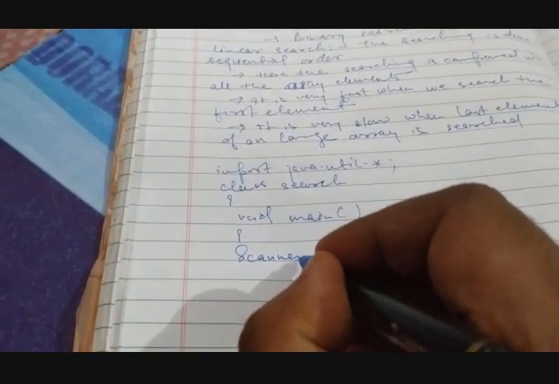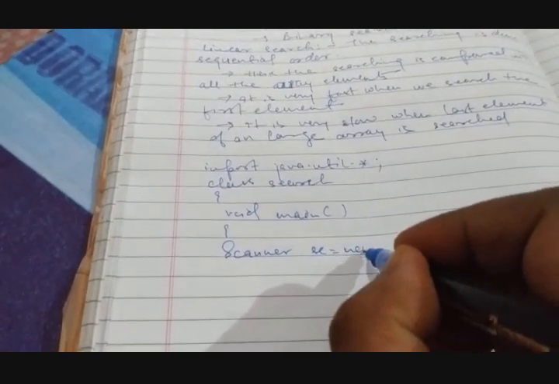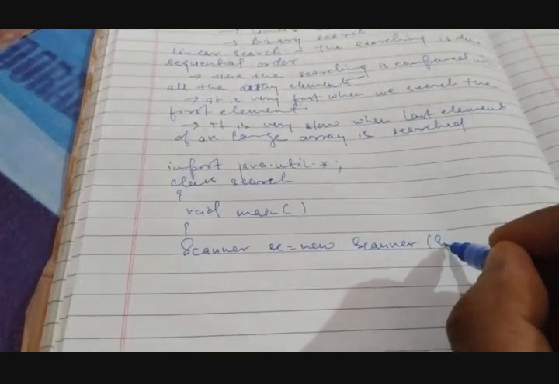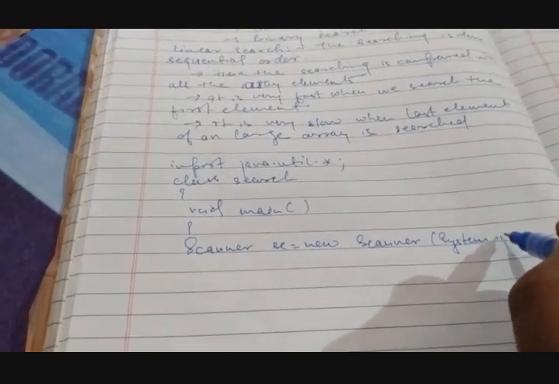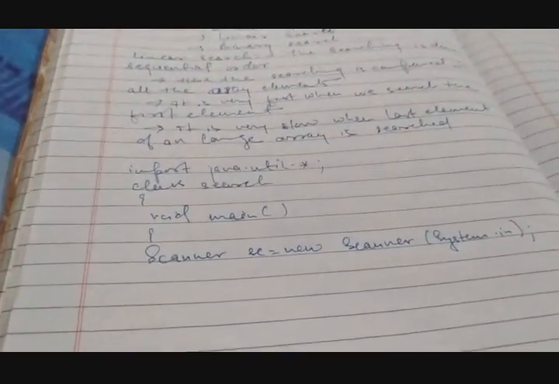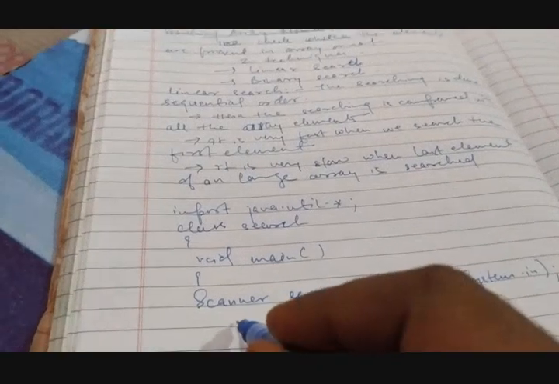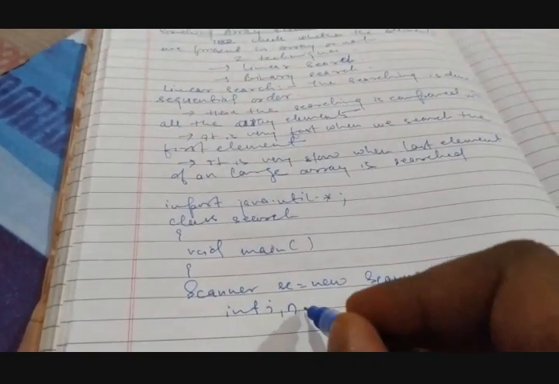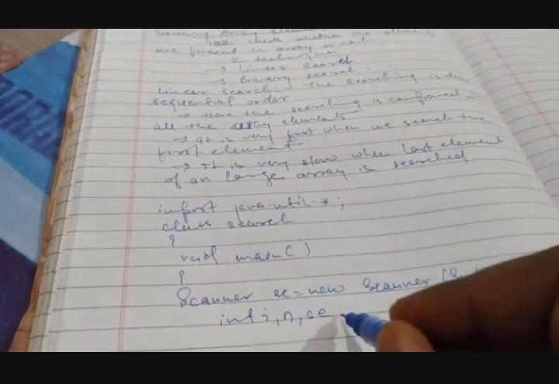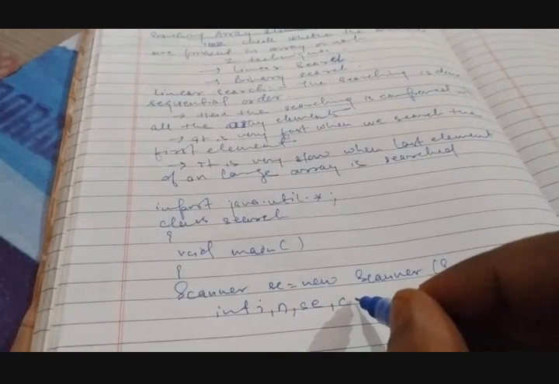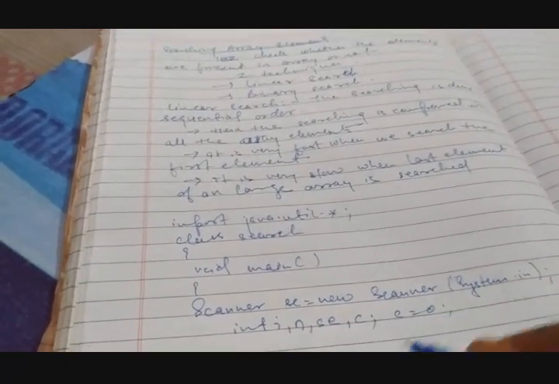SC equals to new Scanner(System.in). Right? You have to create a scanner. Now what do you require? Int, we require a loop, we require the size, we require a searching element, we require a counter variable. This is what is required, and the counter is set to be 0.